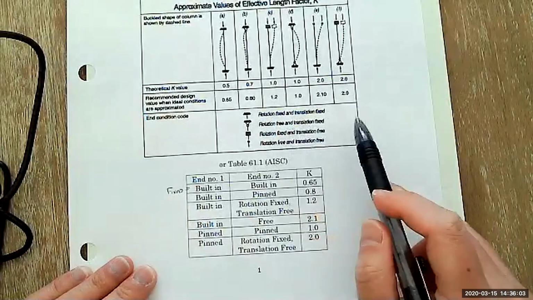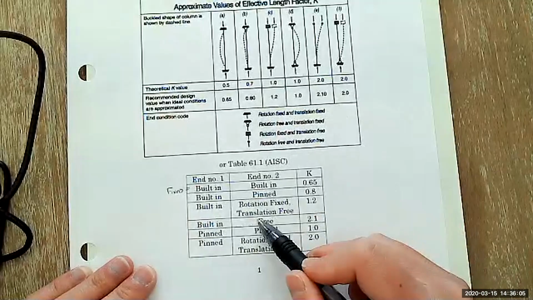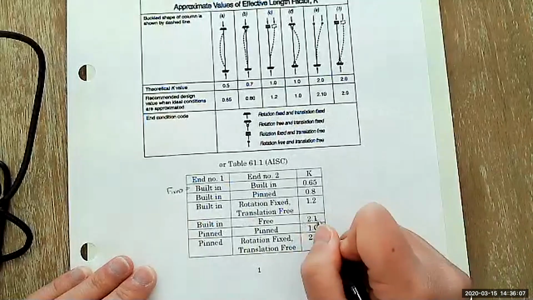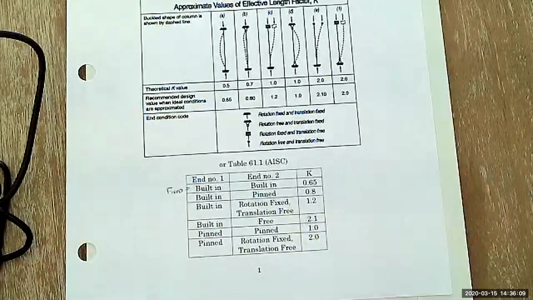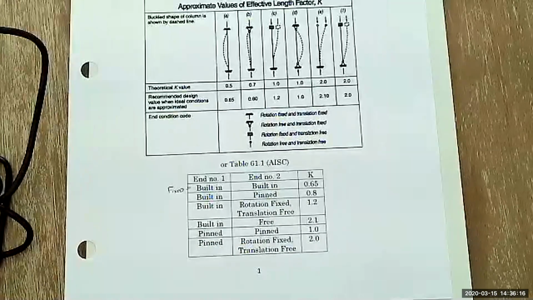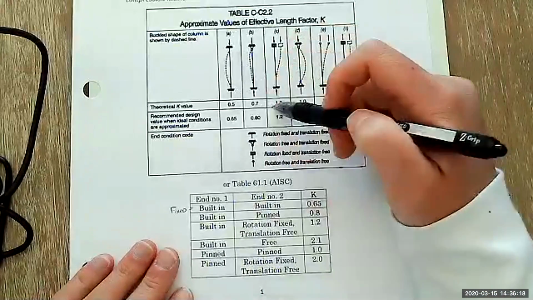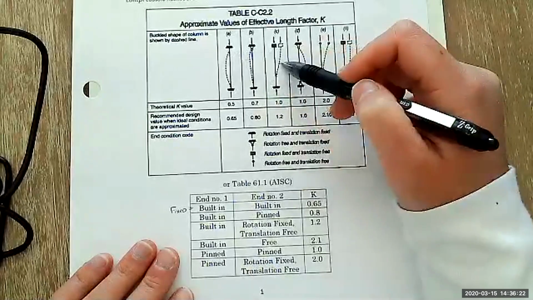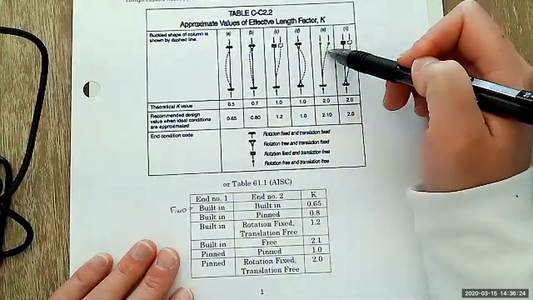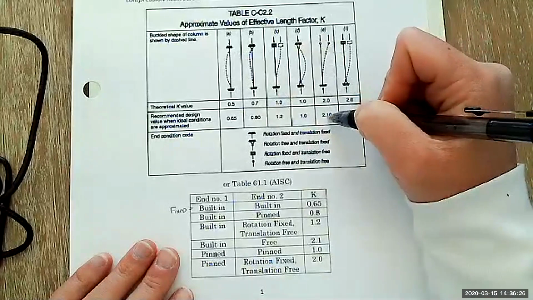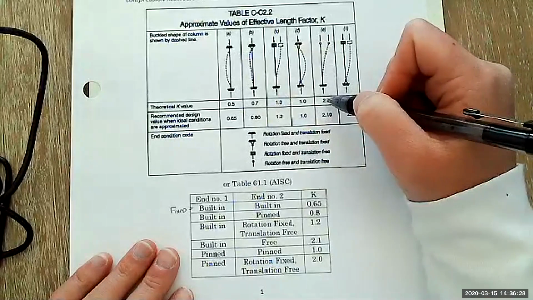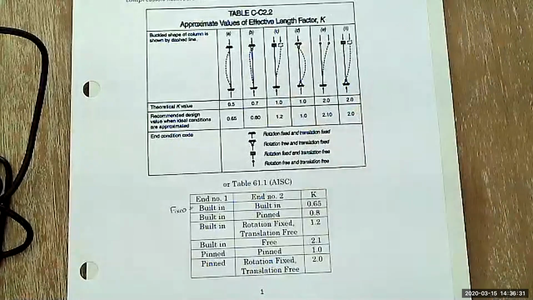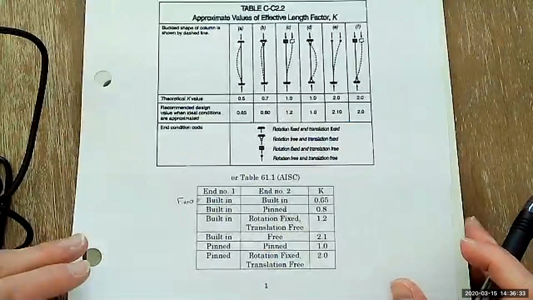You have all these other conditions. If you have fixed-free, which is what we have, so built-in dash free, we're going to use a K value of 2.1. So we're increasing our length by a factor of 2 to add that factor of safety for design. Totally fine if you want to use this table. It gives you a little bit of an annotation of what these different symbols mean. Ours is built-in free. Again, make sure you use the recommended value, not the theoretical value. This recommended value is a little bit more conservative in general.